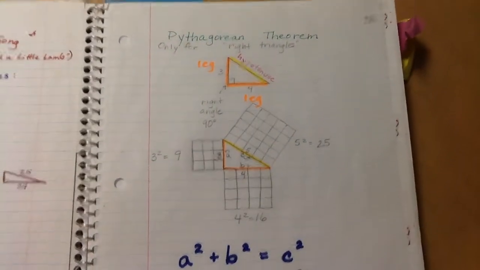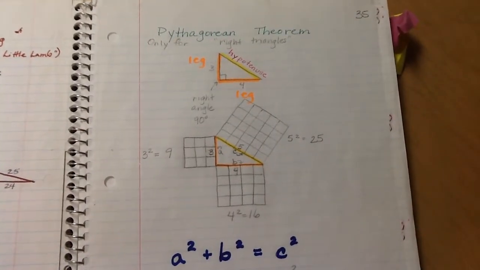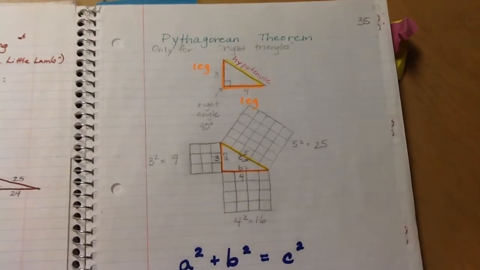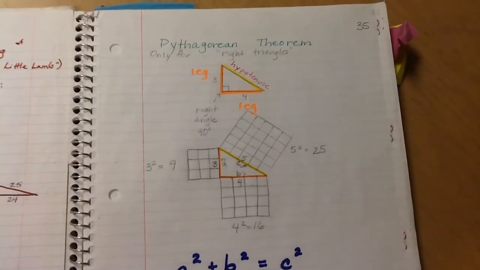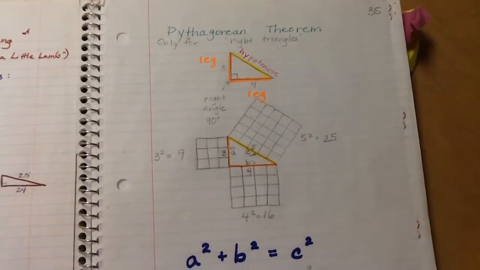Here's another quick visual. So this is a visual of Pythagorean theorem, and some people say Pythagorean. I've just always been taught Pythagorean. Either way I think is just fine. So you've got leg that's 3, leg that's 4, and the hypotenuse. You always have the right angle that forms the two legs.